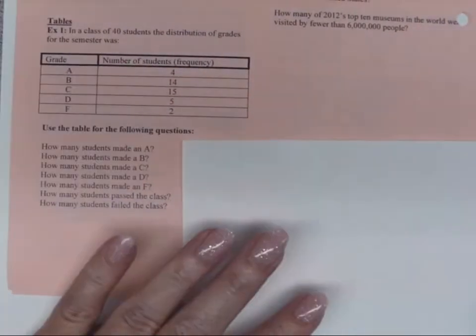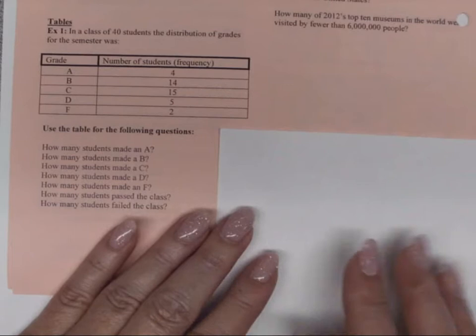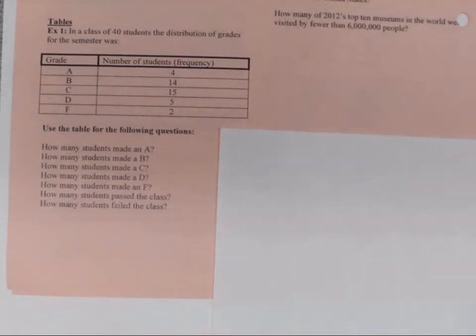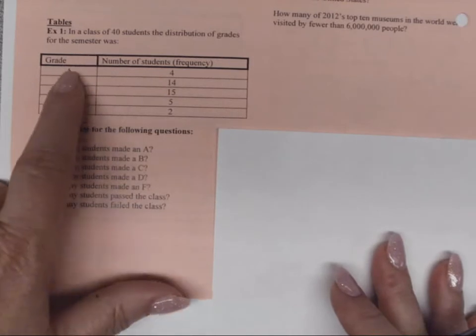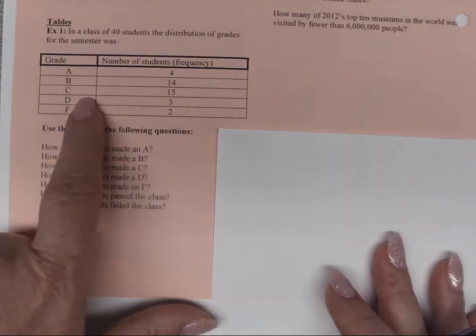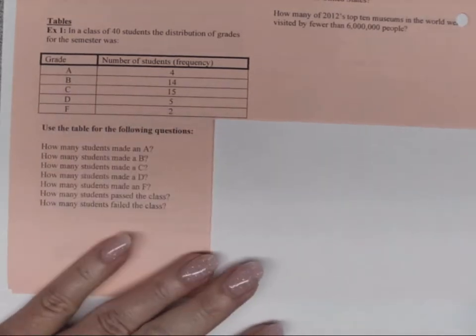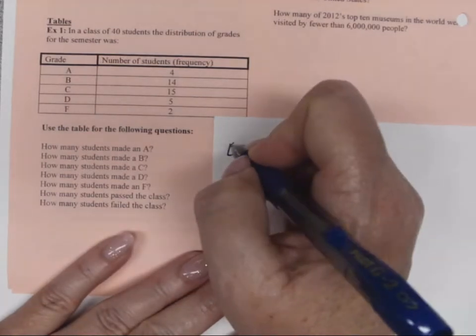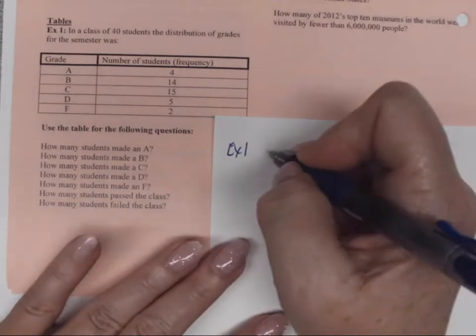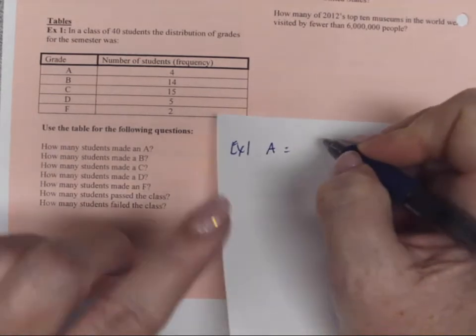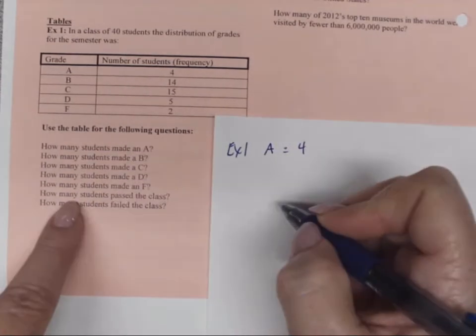is looking at our table. In a class of 40 students, the distribution of grades for the semester was this. So here are our grades. The first question, example 1, is how many students made an A? For an A, we had 4 students.